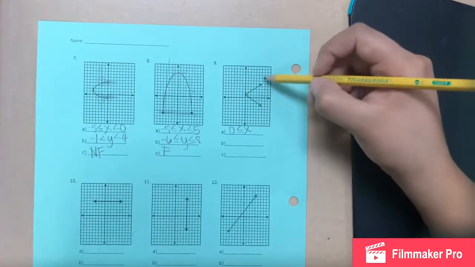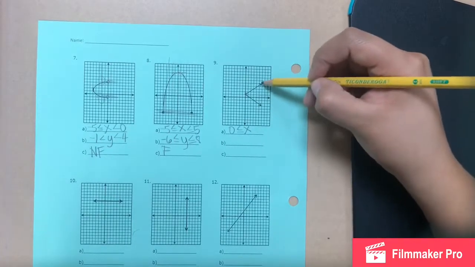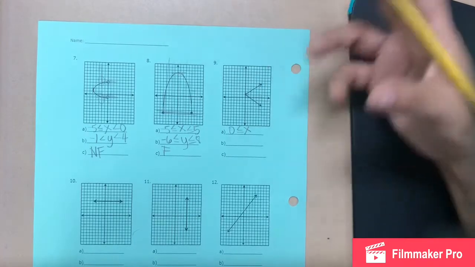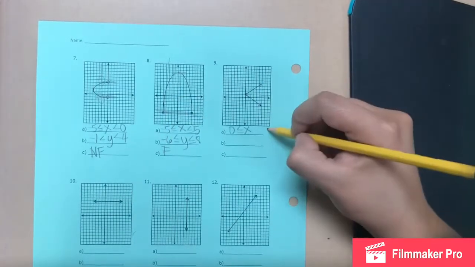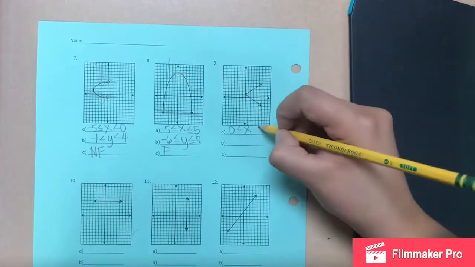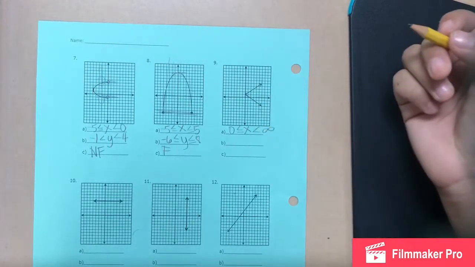And then how far right does it go? If you look on the far right, they are both arrowheads. That means they are going to go on forever and ever to the right, so infinity. And since it is an arrowhead, we use just less than, okay?